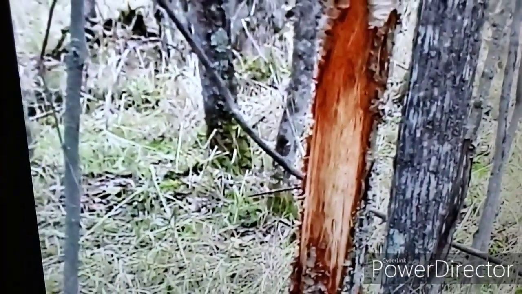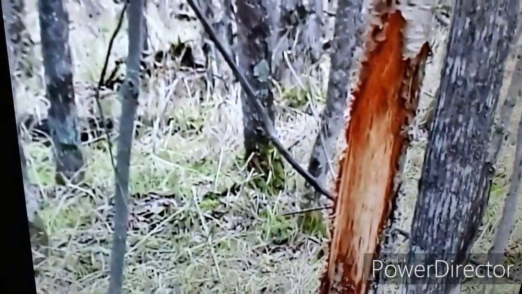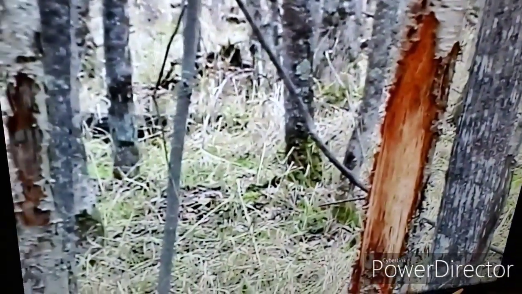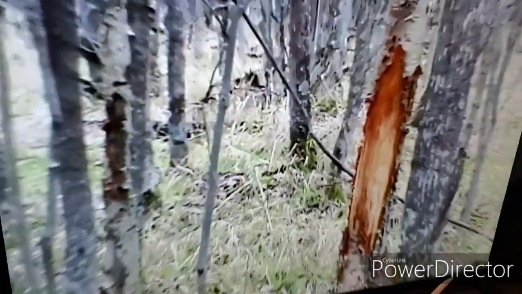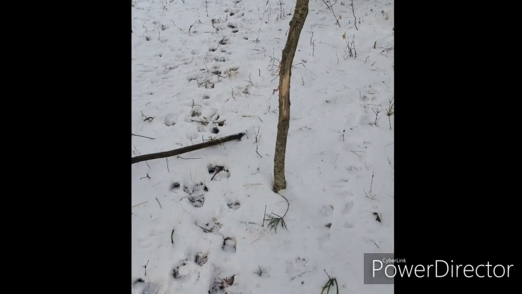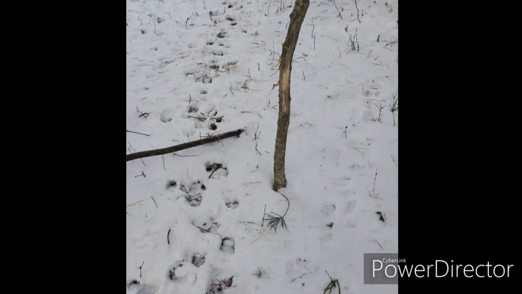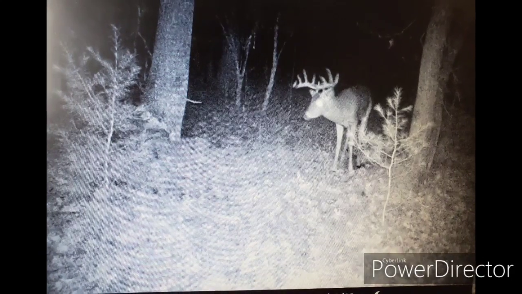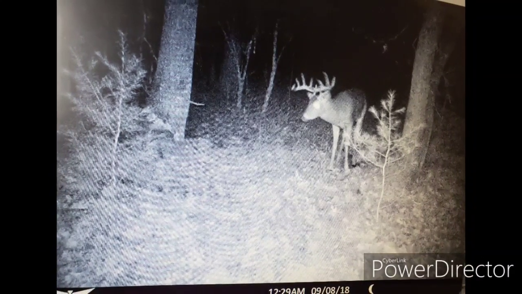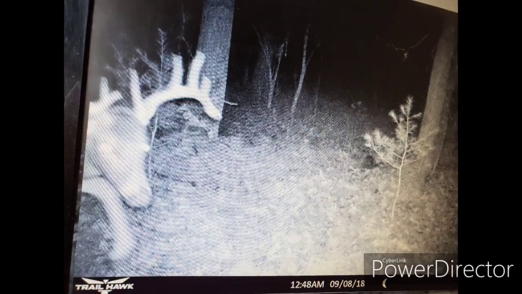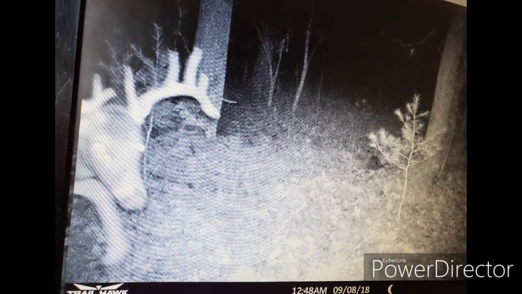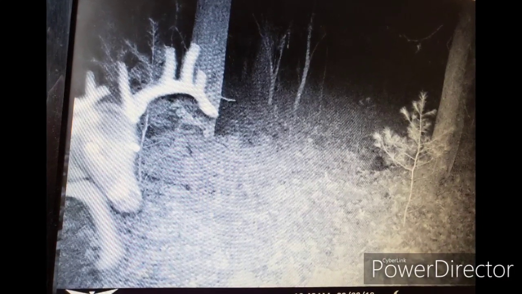So he's getting up out of his bed, walking 10 feet, 5 feet, eating some browse, and laying back down again. In the meantime, every time he's up on his feet, the closer it is to the end of October, first week of November, he's rubbing everything that he's not eating, tearing it apart in that area. He's just irritated, and that's the normal mature buck mentality.